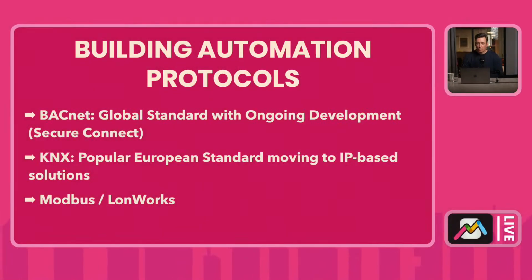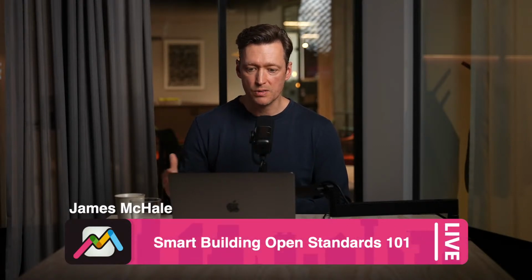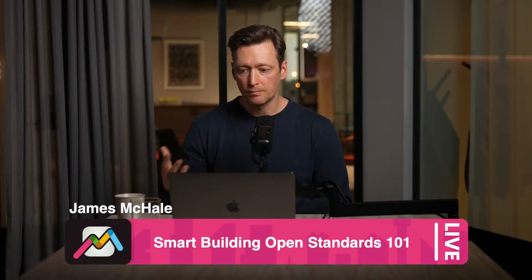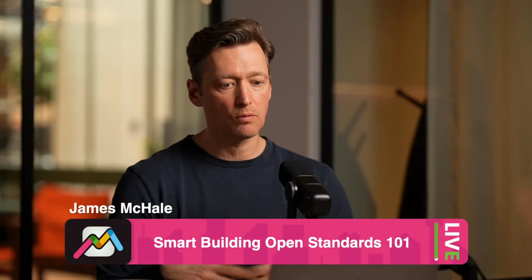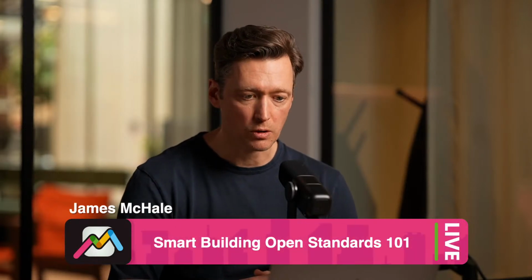KNX is worth a mention. It's a popular protocol, especially in Europe, and it was originally designed for both residential and commercial applications. And I think it's fair to say that its popularity at the start was mainly within the residential context. But again, it's got a vibrant community around it. It is constantly being developed, and it's having more use through IP-based and wireless networking solutions.